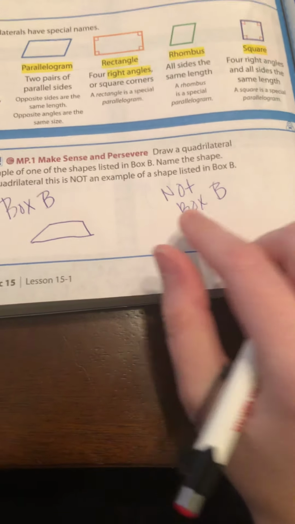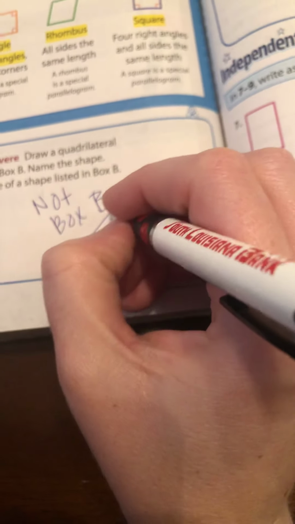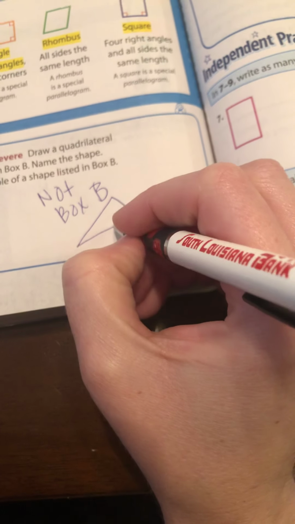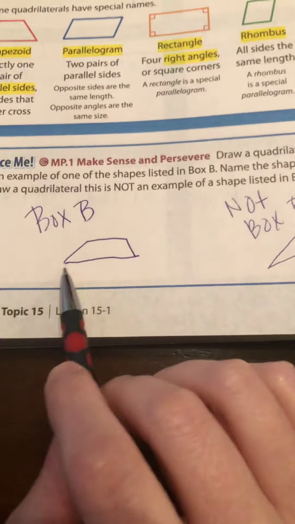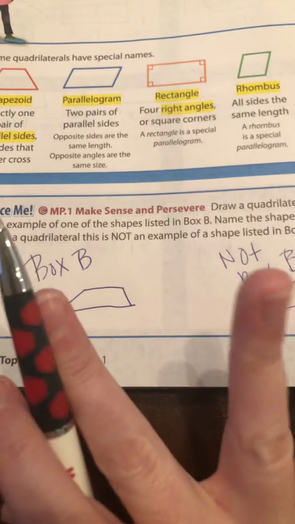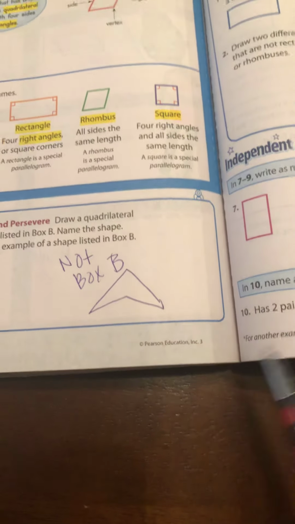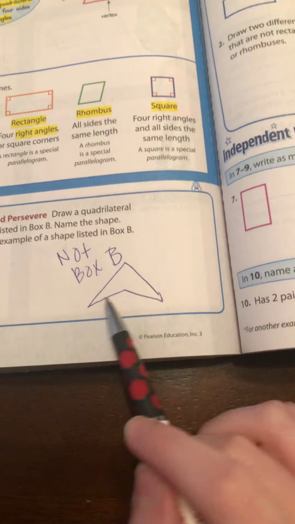Not in box B. Well, I know some weird funky shapes were not in box B, so I'm going to draw my boomerang because I like him. A concave quadrilateral is not in box B. And it's okay if you don't draw it perfect, and I can't erase because I'm using ink. Okay, so my trapezoid looks kind of bumpy, but that's okay. Okay, and he is not in box B. Kind of looks like an arrowhead. Okay.